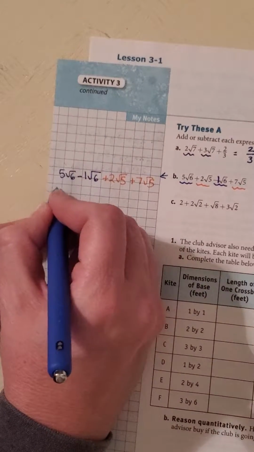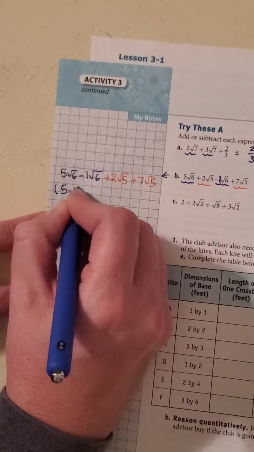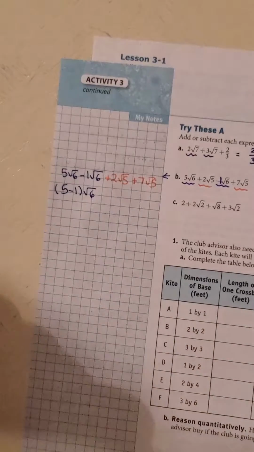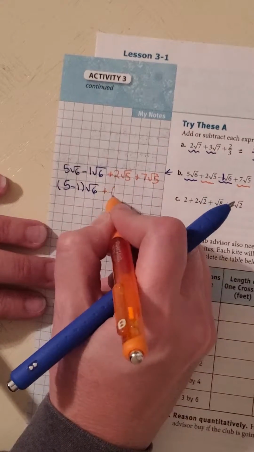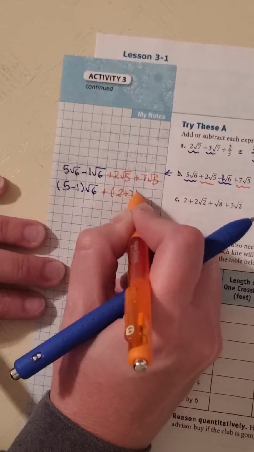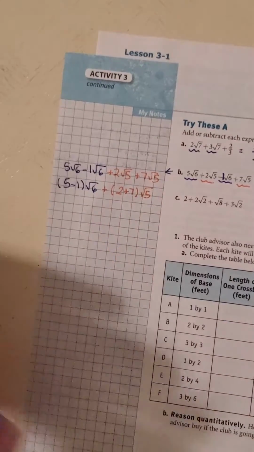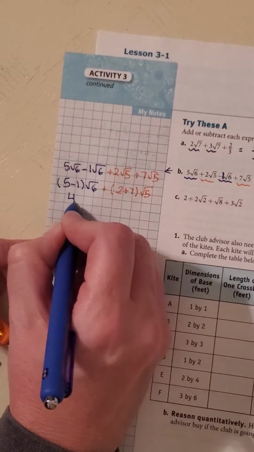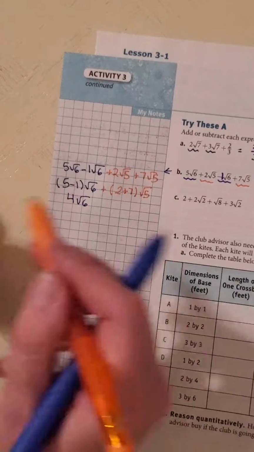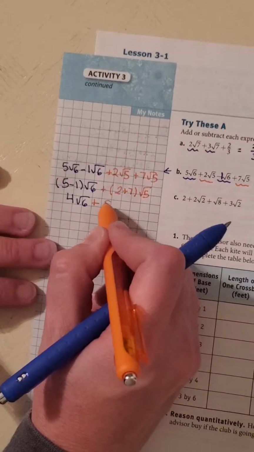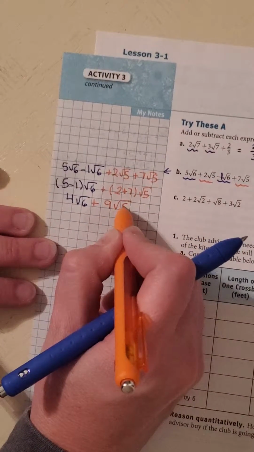And then I will group my coefficients, which is 5 minus 1 root 6. And here I'll group my coefficients as well. That's 2 plus 7 root 5s. So this would be 4 square root 6 plus 9 square root 5.